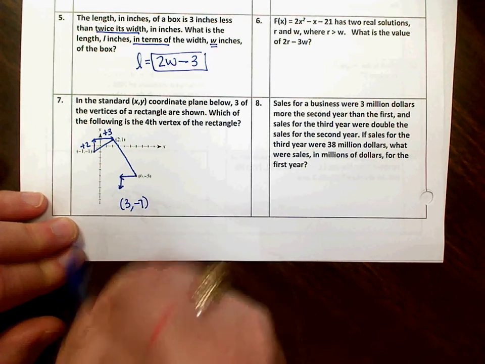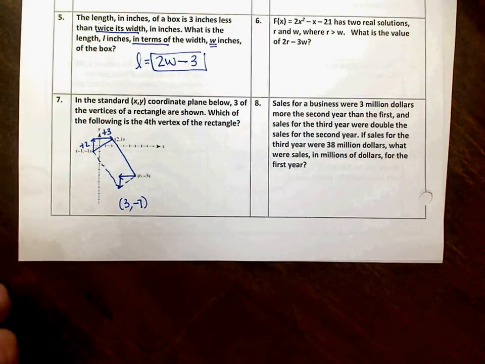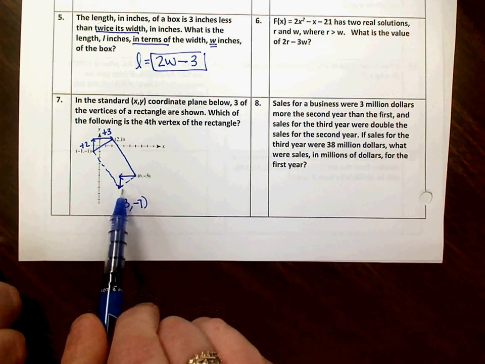So this is where my new point is, and I can visualize that making that rectangle. So again, I just did the opposite of this to get to this point right here.